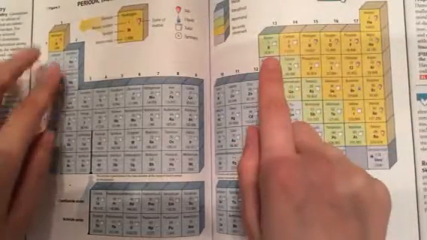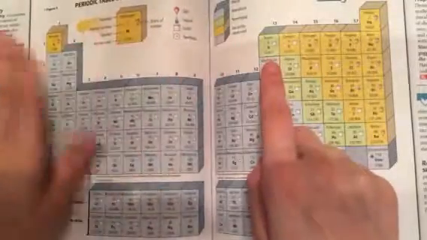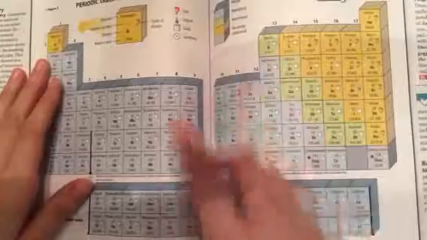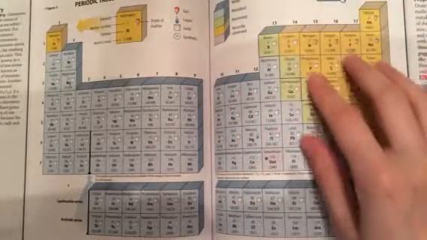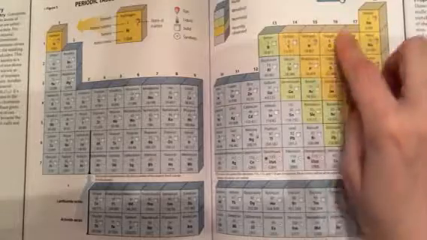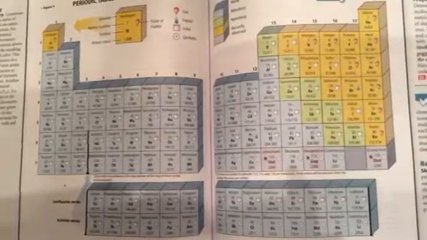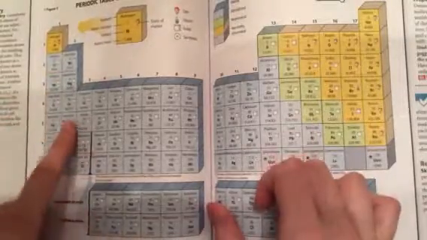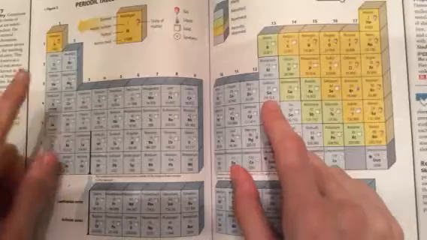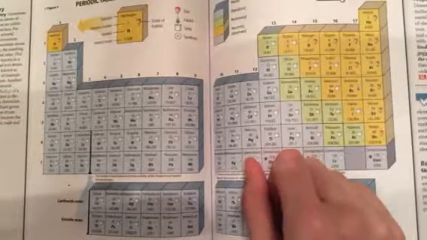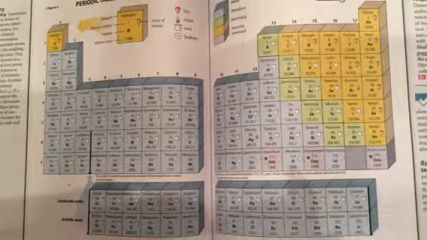So just remember that these groups all over here, 1 through about 13, they're going to lose electrons. These guys here from 15 through 17 are more likely to gain electrons and become anions. These on the left are going to be cations because they're going to lose electrons. Therefore, they will be positively charged atoms, meaning they are cations.